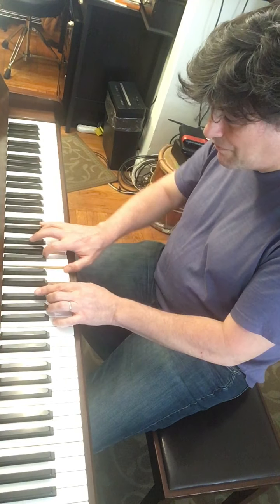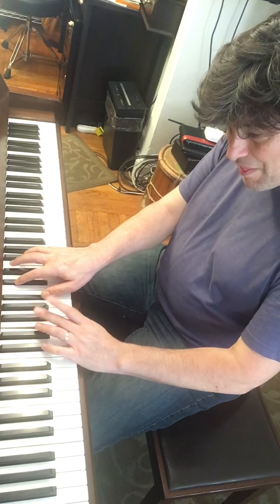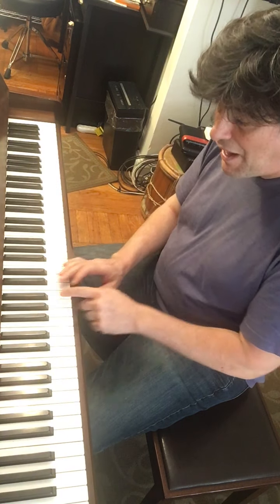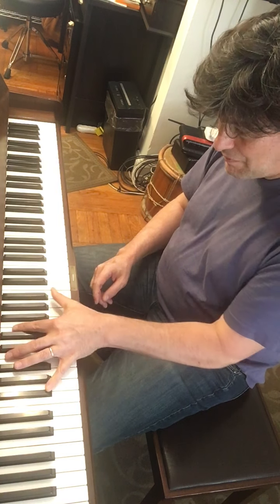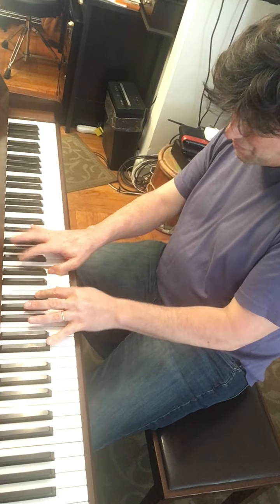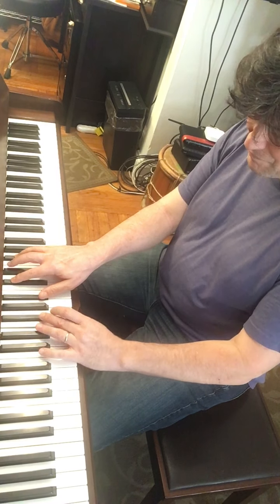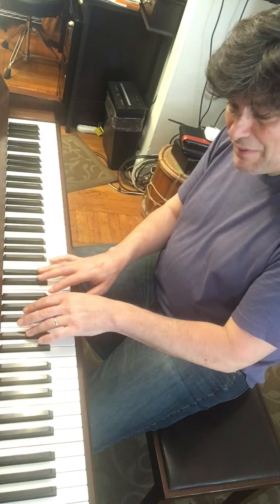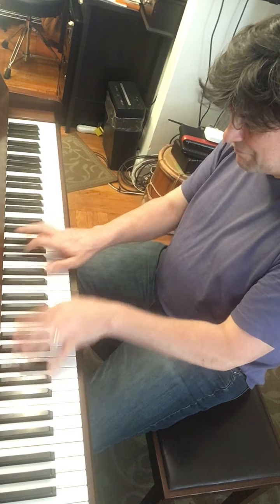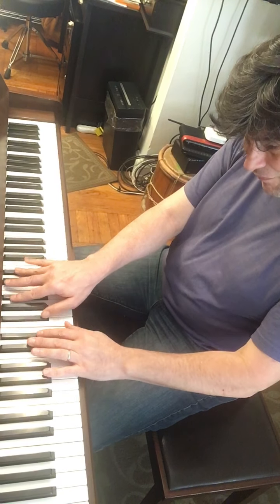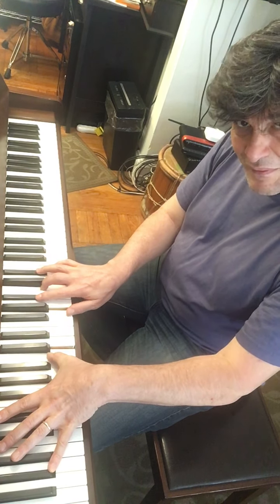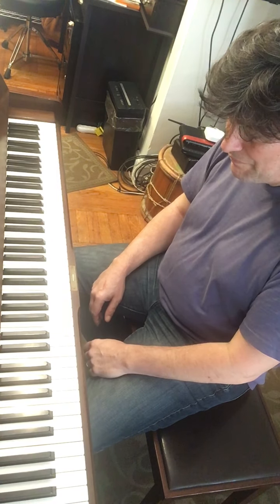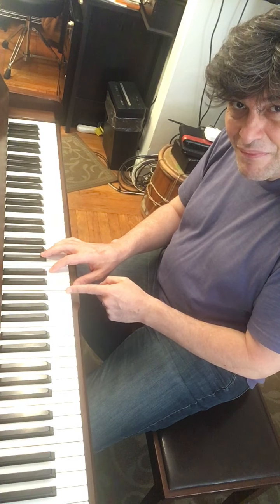And I could do that same. And resolve to D. I could do an F sharp 7, leading to B. E flat 7. Last one, C obviously to F we did already. And of course all the variations.